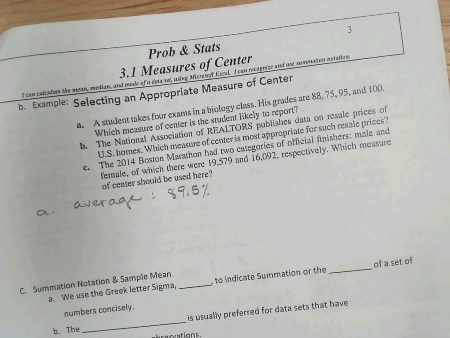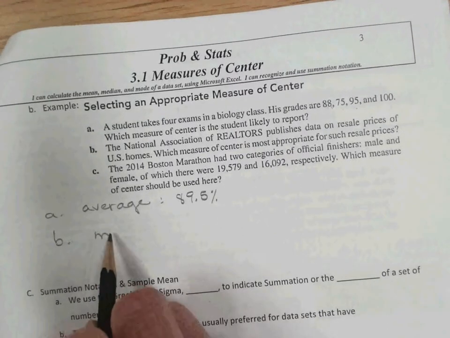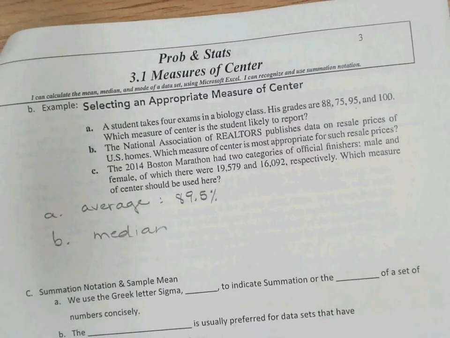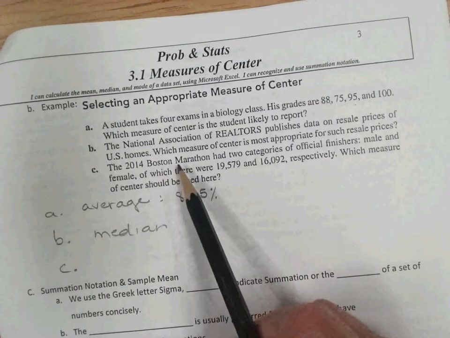So the median provides a better indication of the typical resale price than the mean or the mode. So for part B, we would put the median. Again, we would have the tendency for some extremely costly homes that would be kind of our outliers and would throw off our measure of center if we use the mean.